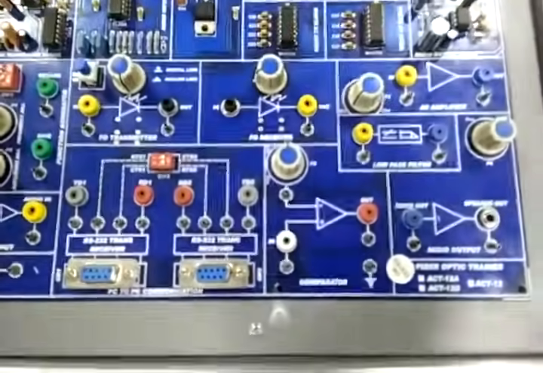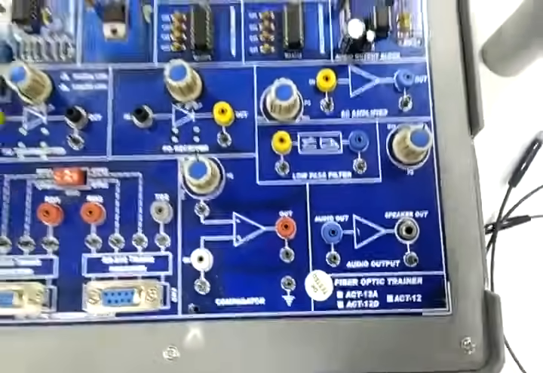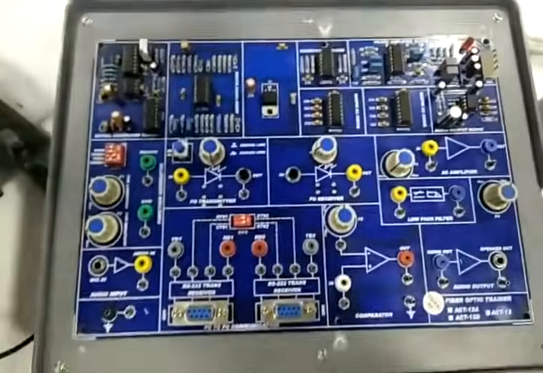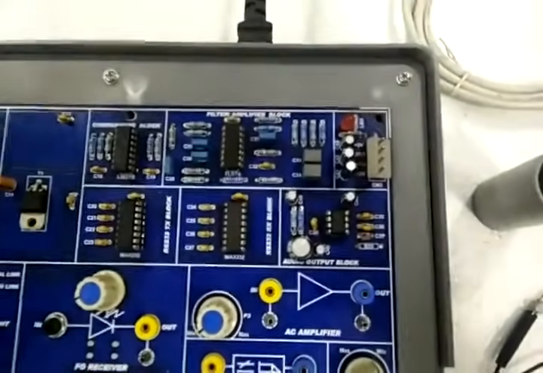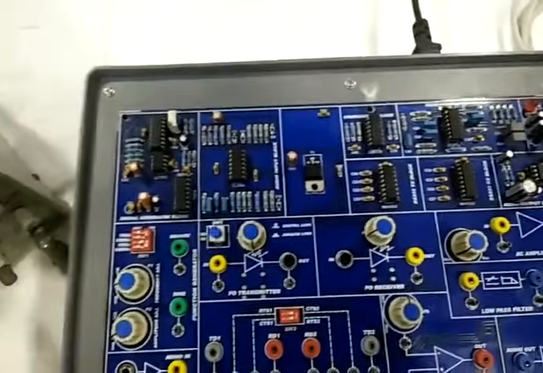This is the demo of fiber optic trainer kit ACT12. This trainer kit consists of different blocks. The first is power supply block. This trainer has inbuilt power supply of plus 5 volt, plus 12 and minus 12 volt.